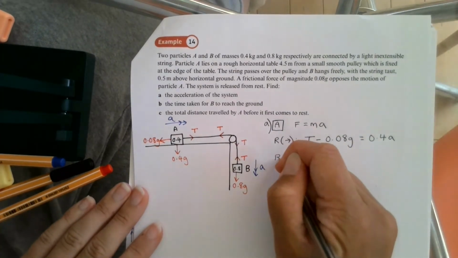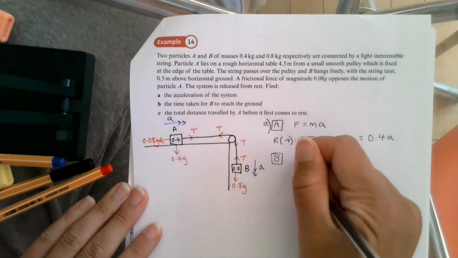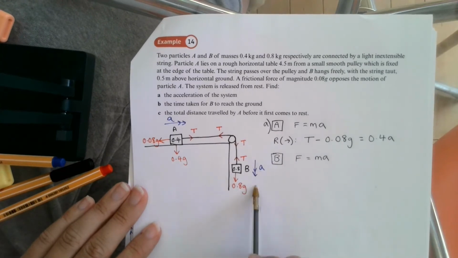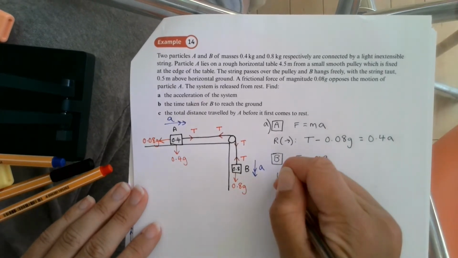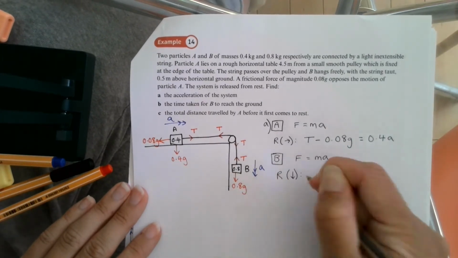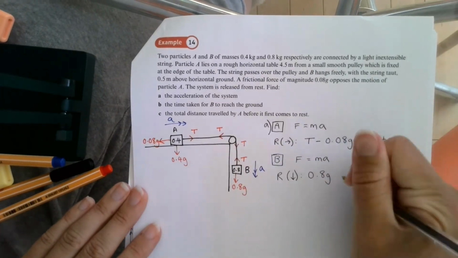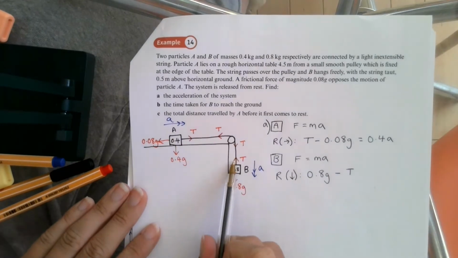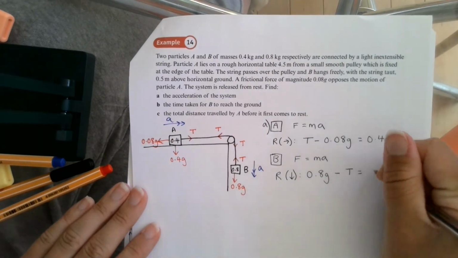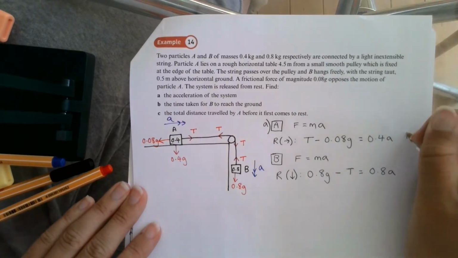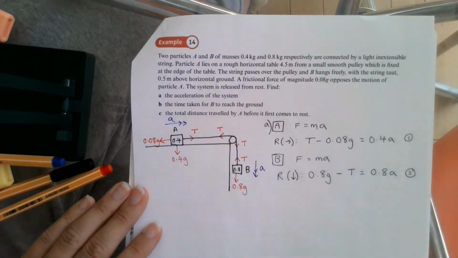Now I'll do the same thing but for particle B. Again, resultant force equals mass times acceleration. Here the acceleration is moving downwards, particle B, so I need to resolve downwards. So I get 0.8g is my force downwards, minus T, this force upwards here on B. And that is equal to 0.8a. There are my two equations, and they are my simultaneous equations. And I want to work out the acceleration.